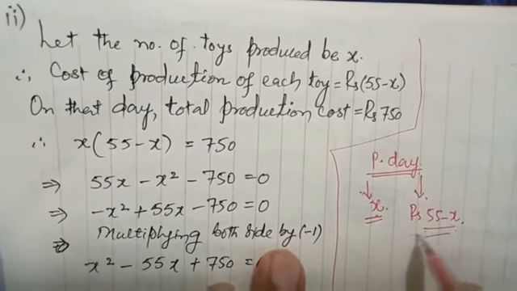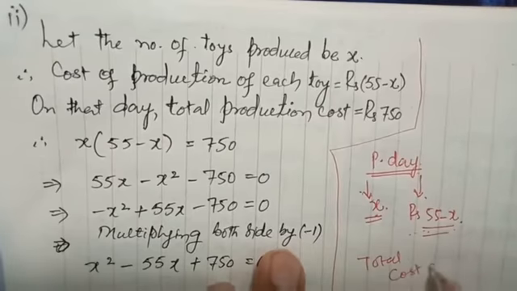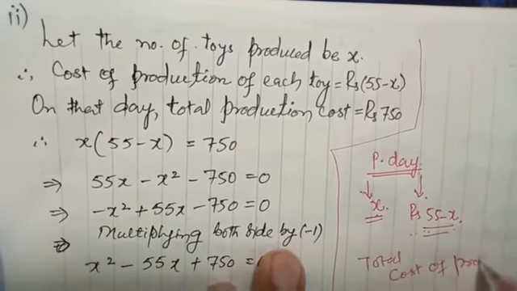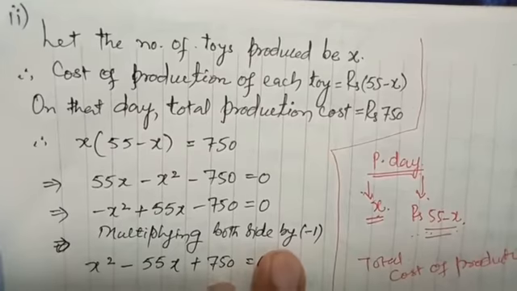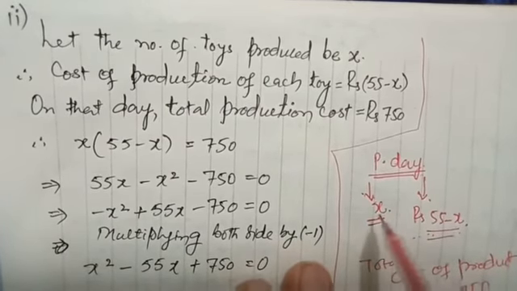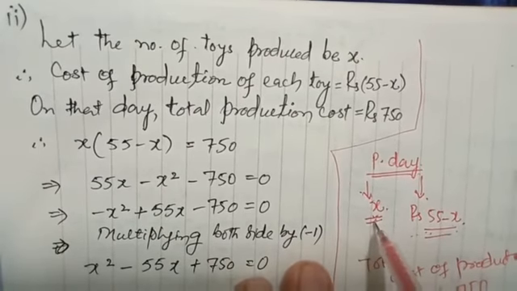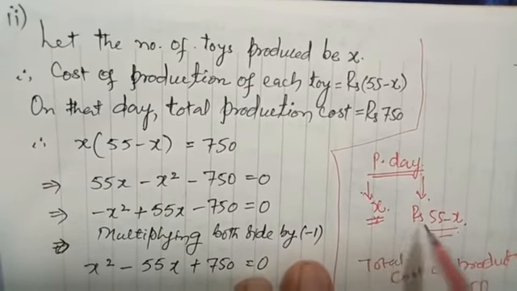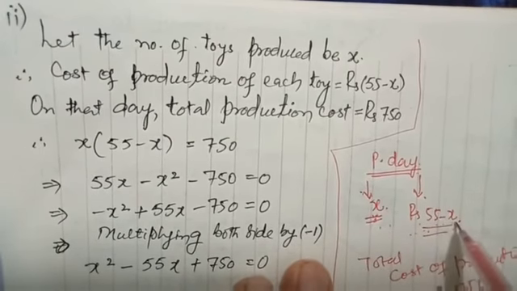This is the cost of the day, and the total cost of production on that day was rupees 750. So we can say the number of toys produced on that day is x, and the cost of each toy is 55 minus x.